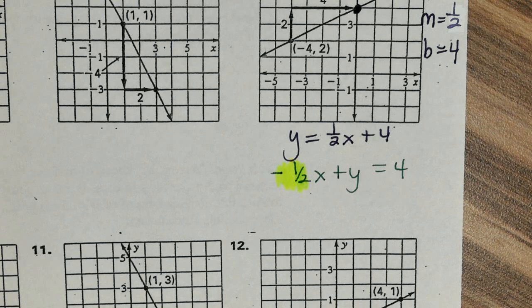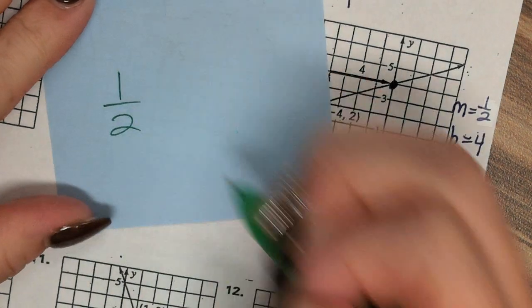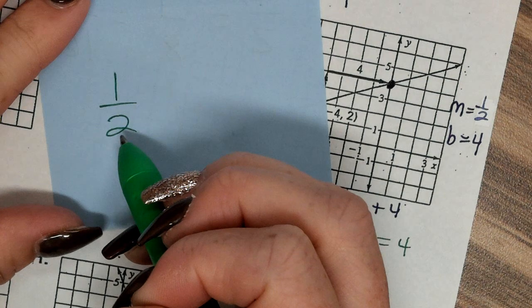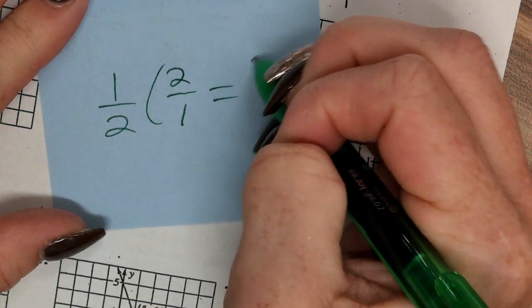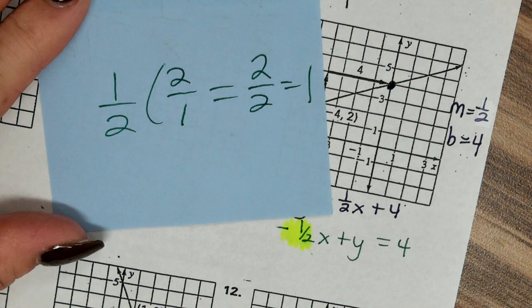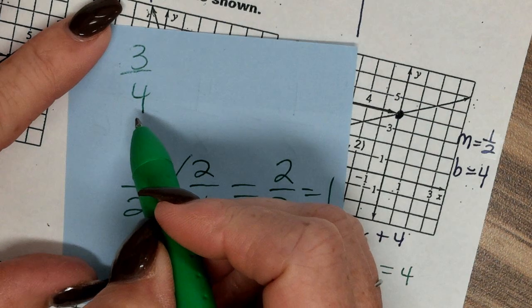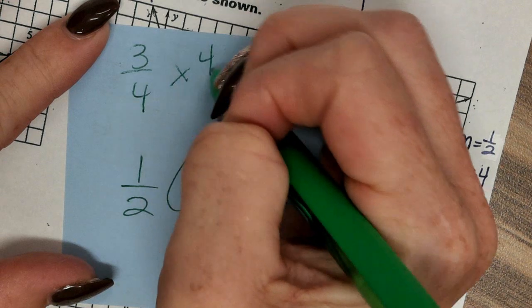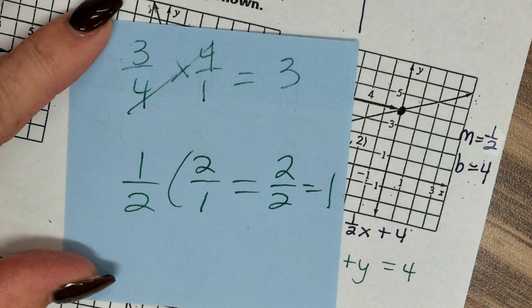But how do you get rid of a fraction? Here's how you do it. Multiply by the denominator. I'm going to tell you why. If I have 1/2 and I multiply it by the denominator, what's the denominator? 2? Doesn't that become 2 over 2 and it simplifies to 1? Yes or no? Okay, if I have 3/4 and I want to get rid of the fraction, could I multiply by 4 over 1 and that becomes 3? You see what I'm saying?